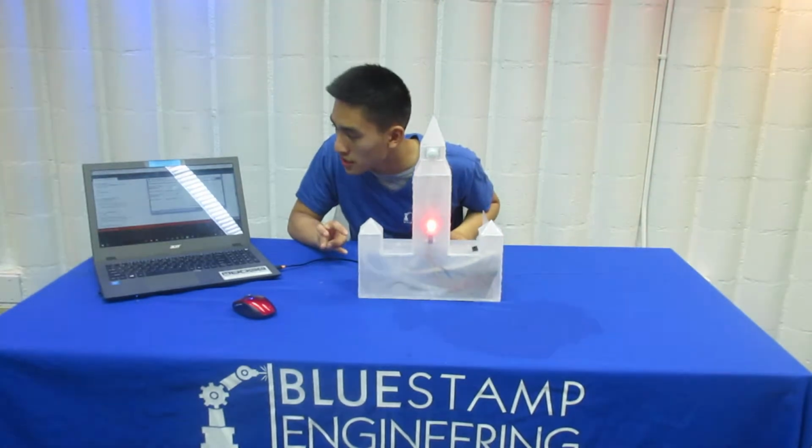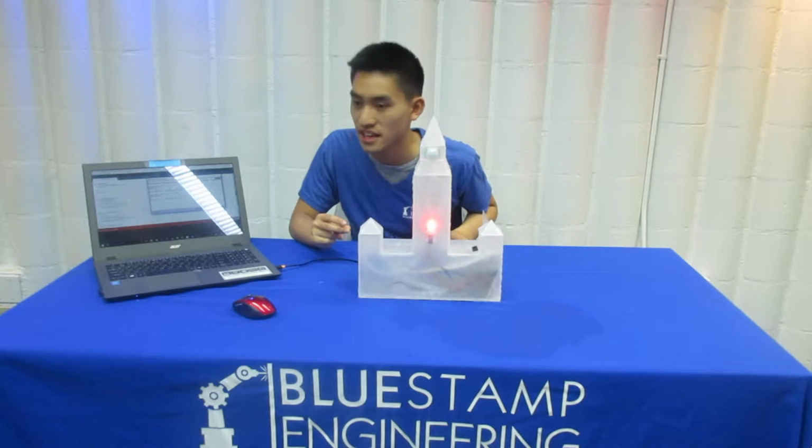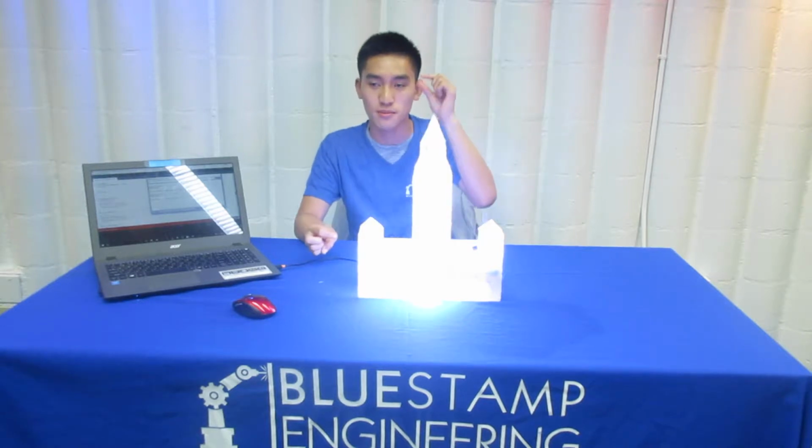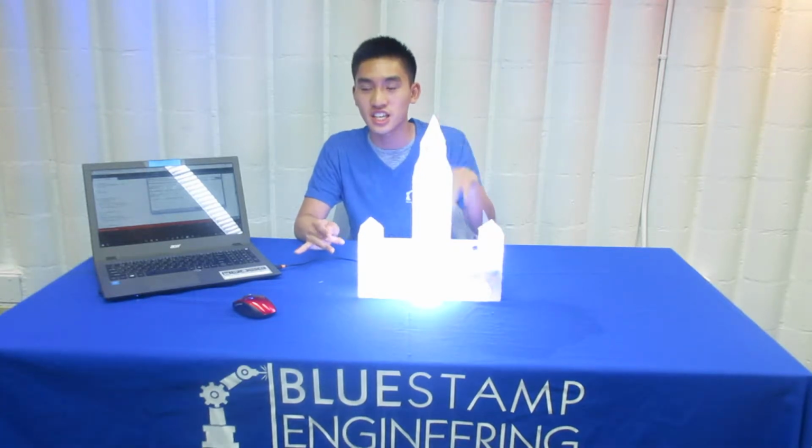Now, moving on to my code, I have a check, press, change color function that constantly checks for the change in the color setting. The color setting is a variable in my code, and every time I press this button, the color setting will increment by 1. And this check, press, change color function will constantly check for that, and it will change the color accordingly.